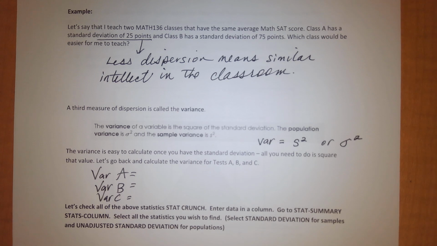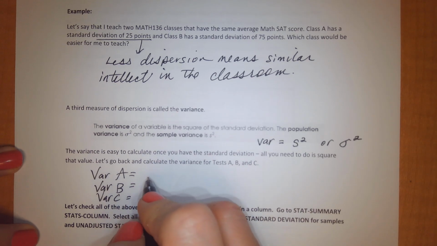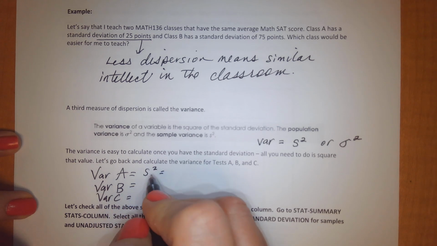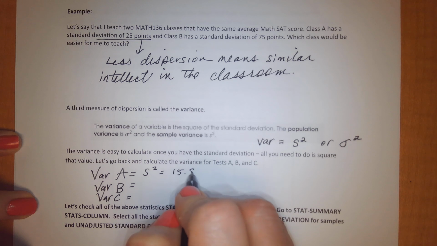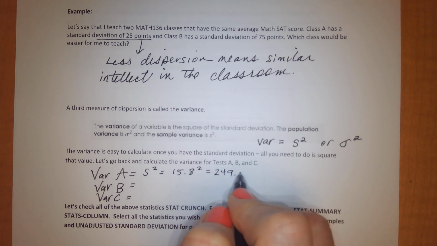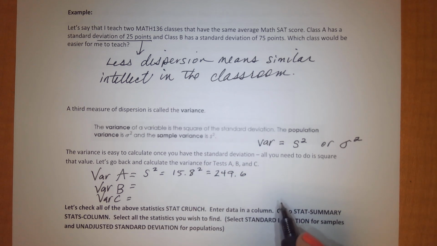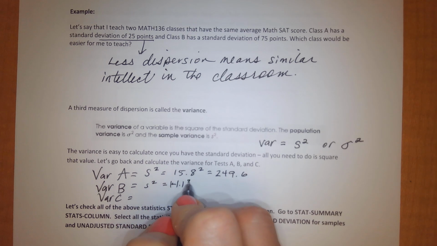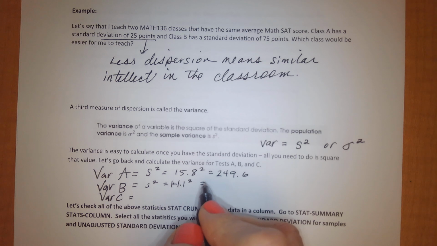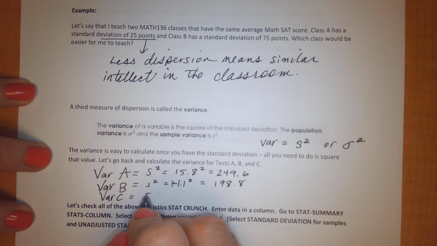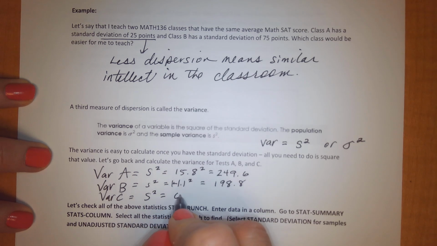From the previous page, the variance of A is going to be the sample standard deviation squared, and the standard deviation was 15.8 rounded. And when we square that, we're going to get 249.6 as the variance. For B, the sample standard deviation was approximately 14.1. And when I square that, I will get a variance of 198.8. And lastly, the variance of C will be the standard deviation squared, which is 0, which clearly is 0.